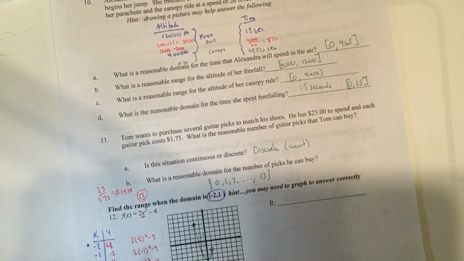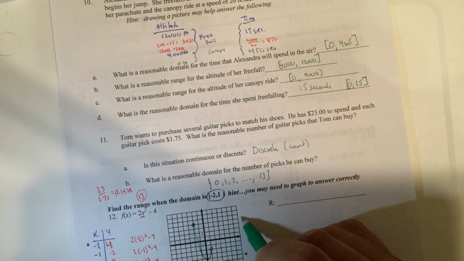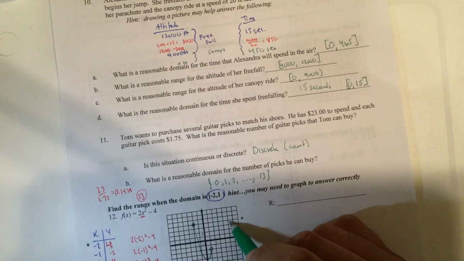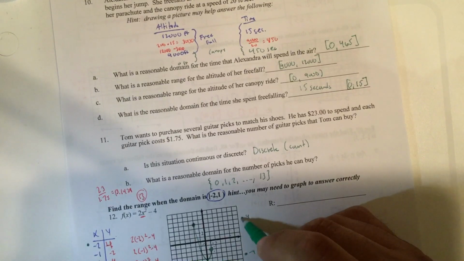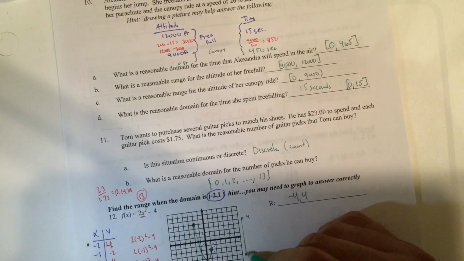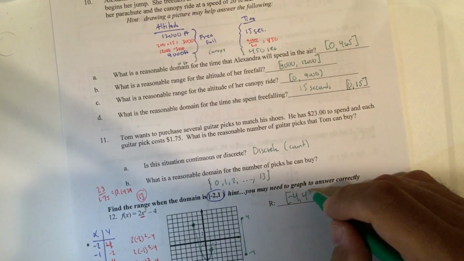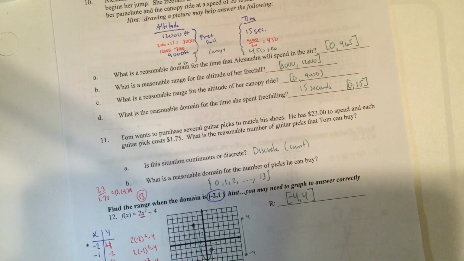So in terms of range, it's bottom to top. So the bottom part is not these endpoints, it's this closed circle right here. And the highest is this closed circle right here. So this is 1, 2, 3, +4. And this is -1, 2, 3, -4. So the range is going to be from -4 to 4. Closed circle is bracket. Closed circle is bracket. All right, let's go on to the next page.